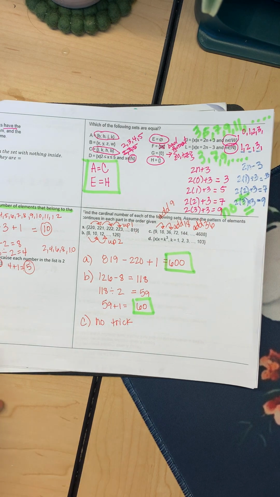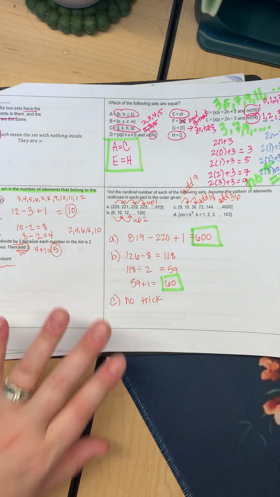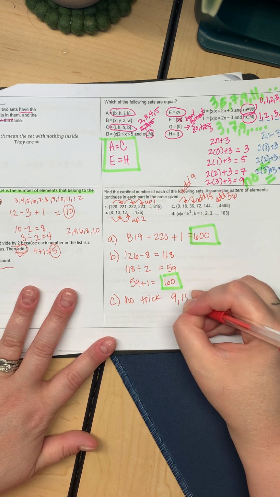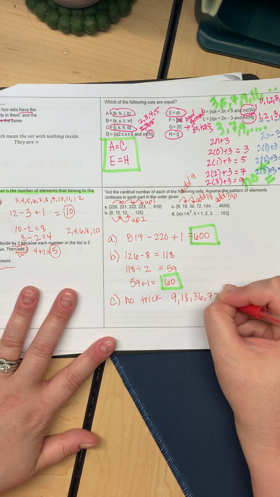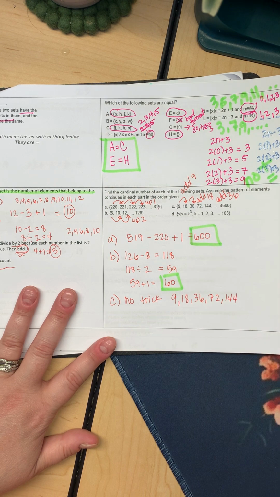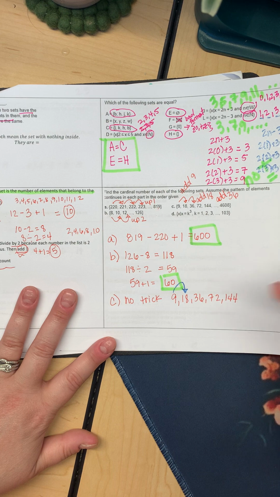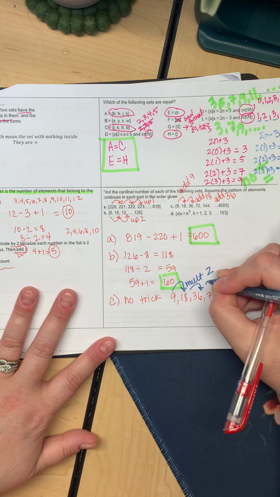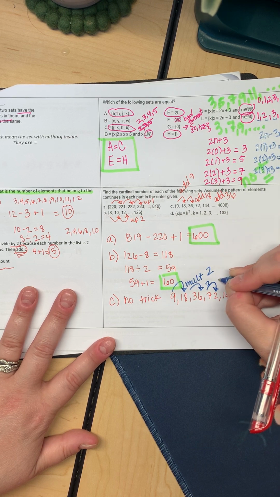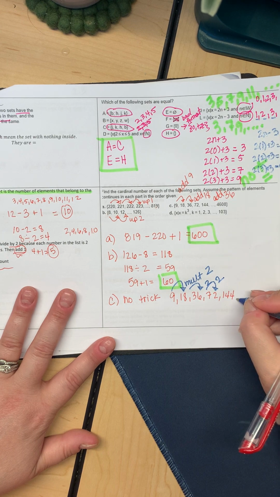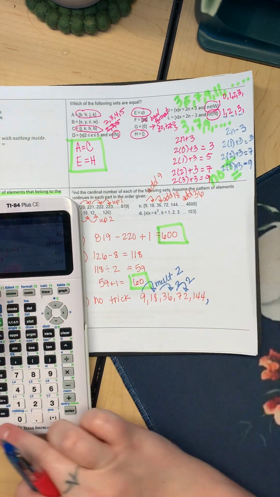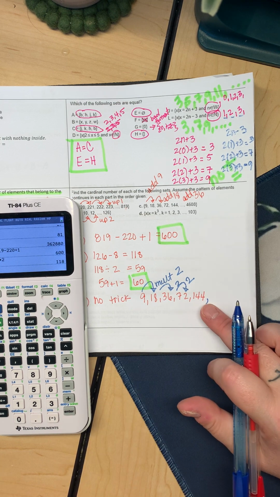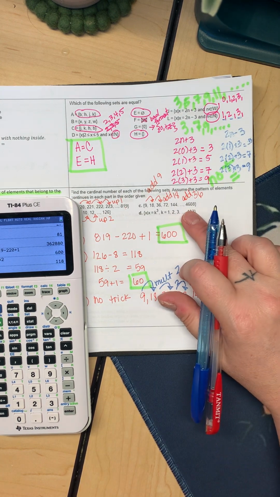Okay, so for that, we're just going to have to list them out and count. So we got 9, 18, 36, 72, 144. And let's think about this. Instead of adding, what are these numbers doing multiplication-wise? To get from 9 to 18, you multiply by 2. And from 18 to 36, you multiply by 2. And from 36 to 72, you multiply by 2. Okay, well, let's keep going in our list to come up with all the rest of the numbers all the way to 4608.